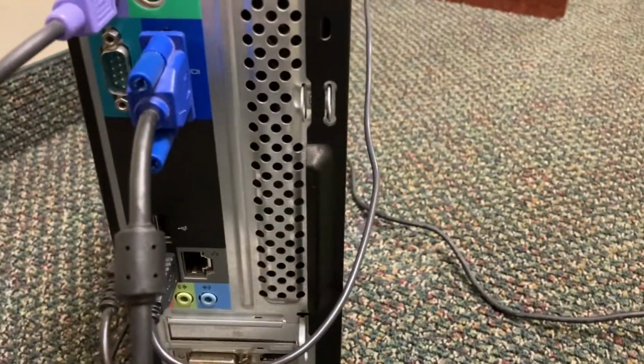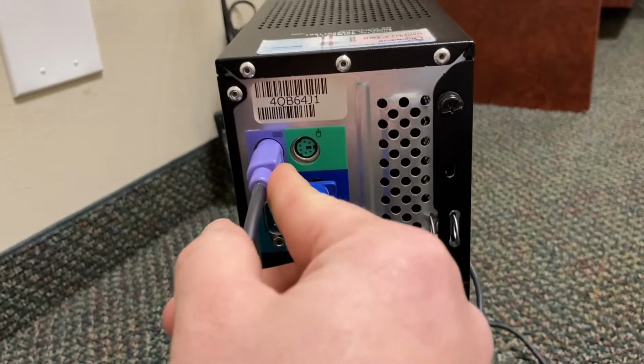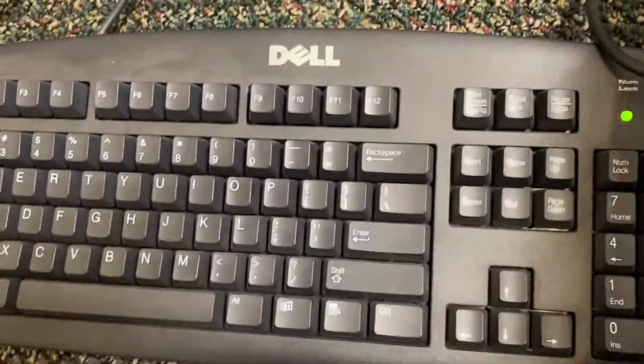All right, so on the bottom of the monitor, again, we just had two things plugged in: the blue info supply from the computer, and then the power supply to the monitor. And then the keyboard is plugged in to the purple. That's the keyboard. But it has a picture of a keyboard, and that's hard onto the Dell keyboard it came with.